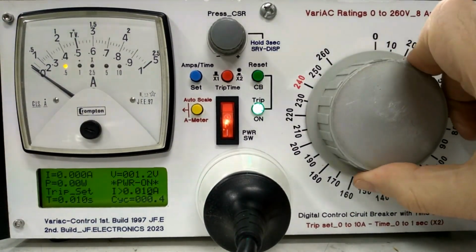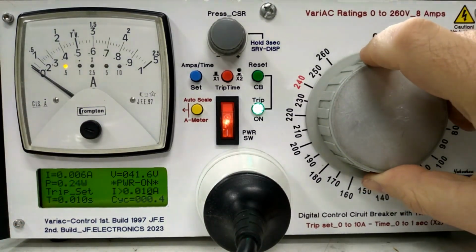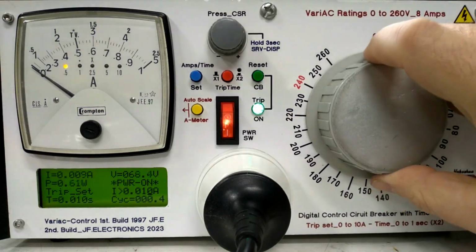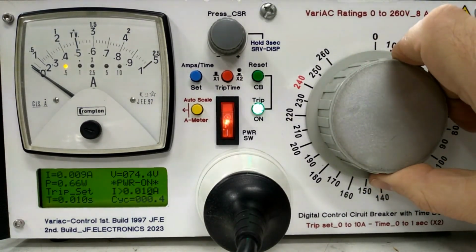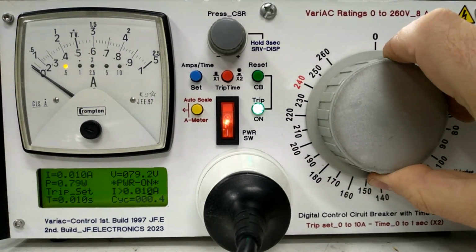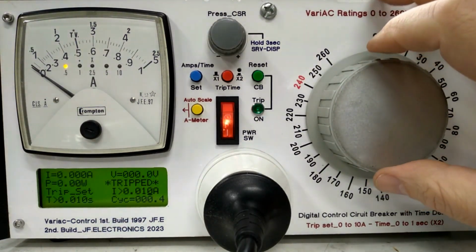Reset it, turn the voltage. Current's going up. 5, 6, 7, 8, 9. Let's see, it should trip around the 10 or just a bit more. We go up slowly. 10. Let's go a bit more. 0.81 watts, 0.82. There you go, tripped. It's pretty spot on, right? 10 milliamps tripping current.